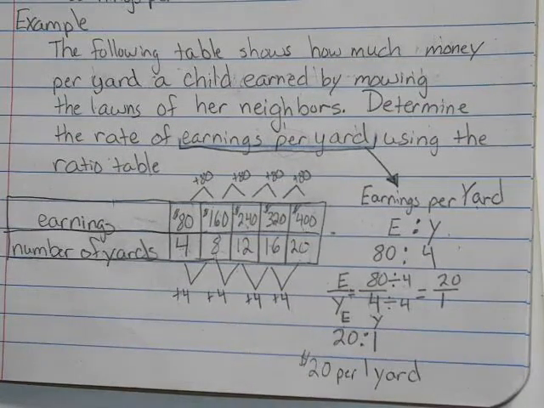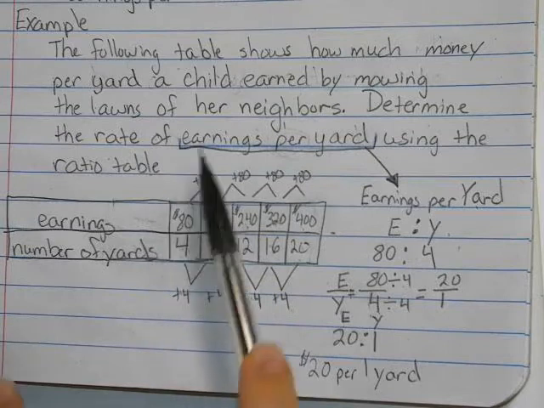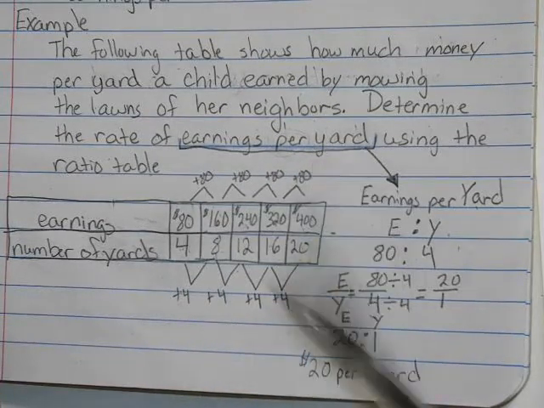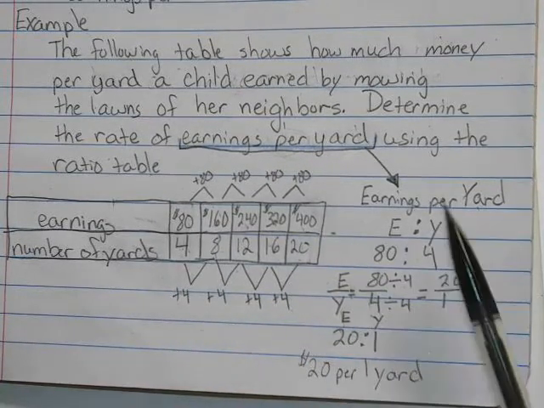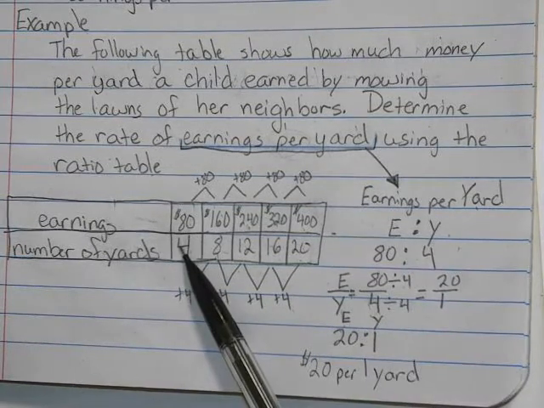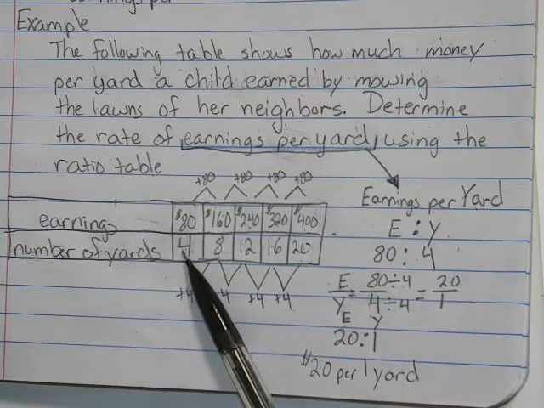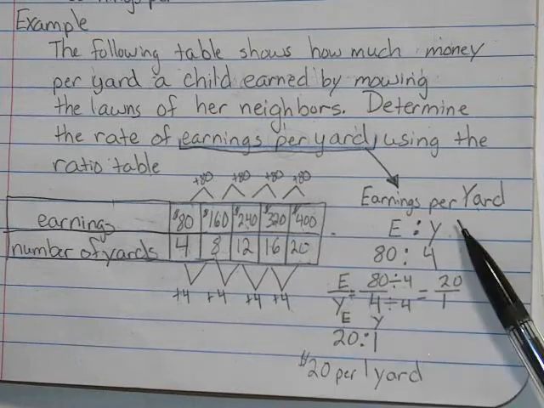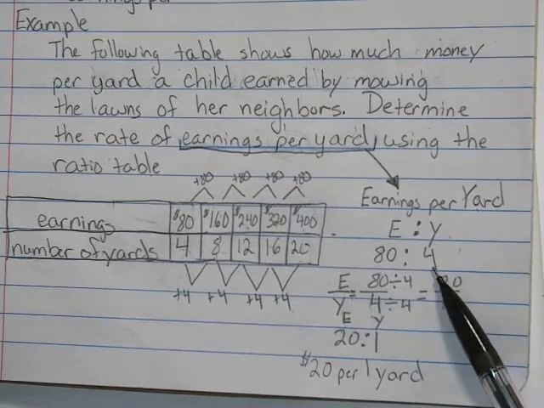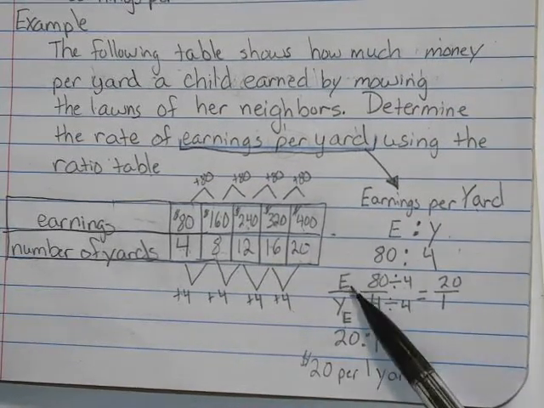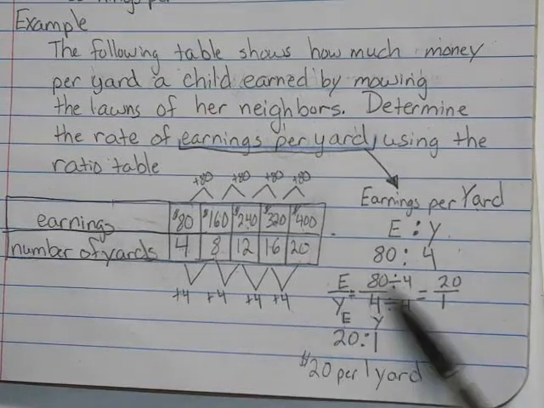Since it's only asking me to determine the rate for earnings per yard, I just need to create a ratio for earnings to yards, which I'm taking the smallest number simply because that's going to be the easiest one to find the value of. E to Y is 80 to 4. Therefore, the value would be E over Y, which is 80 over 4.